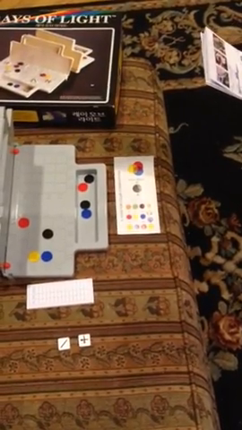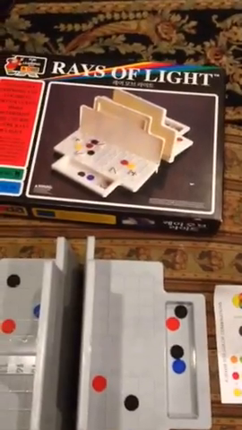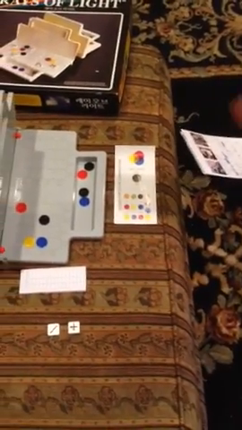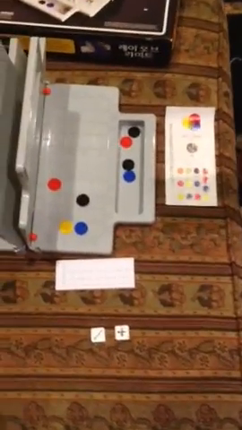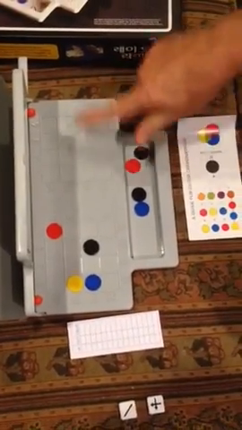This is the game Rays of Light. Light goes in, light comes out, and your challenge is to discover what happens to the ray of light as it exits. So each player has two boards. On the left is your board, and on the right is the board of your opponents, where you try and figure out what your opponent has done.